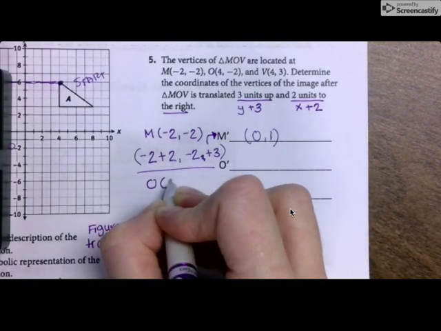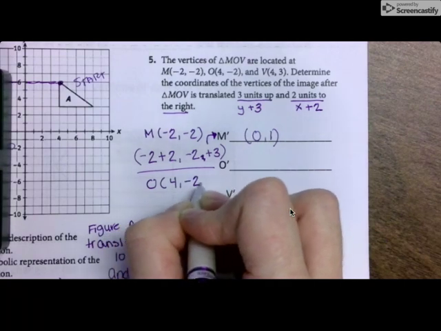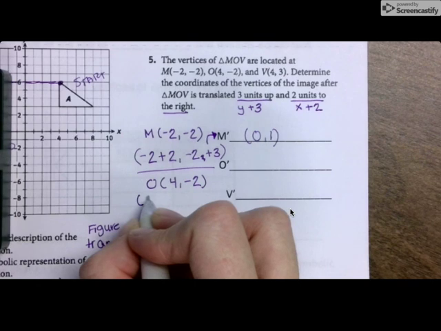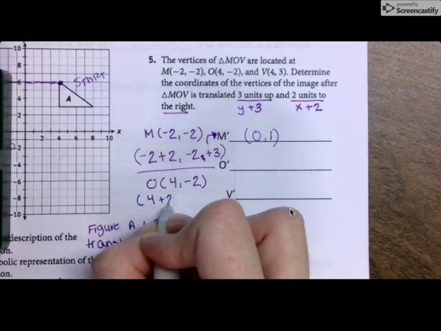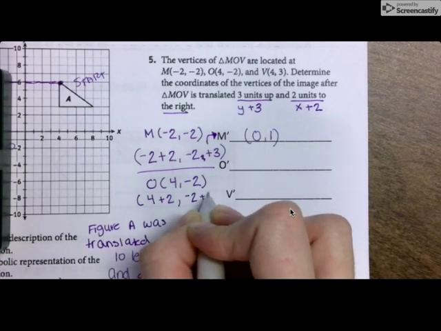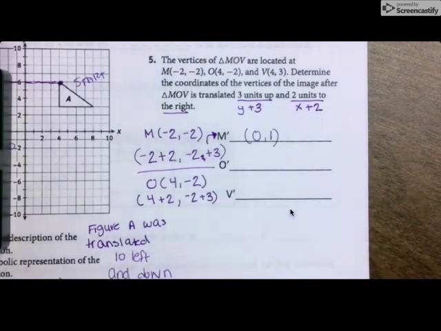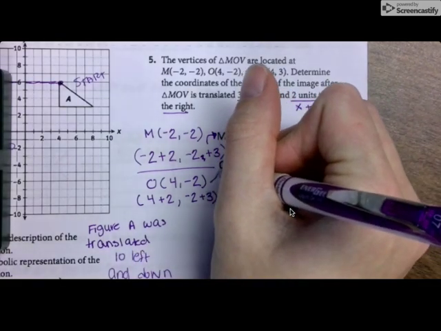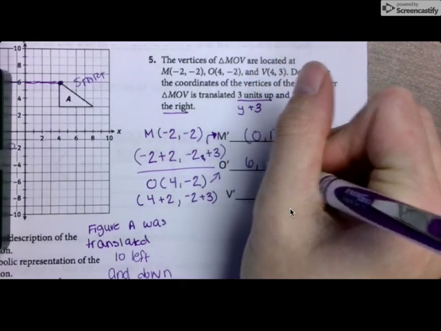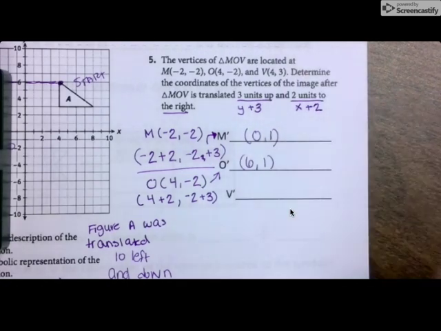So let's do the same thing for the O. The O was originally at 4, -2. I am now taking my 4 and I'm adding 2 to it. I am now taking -2 and adding 3 to it. So the new point is at 6, +1.